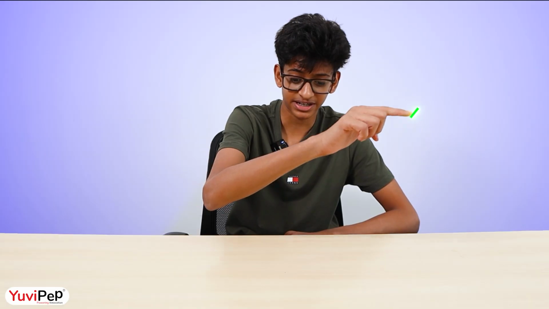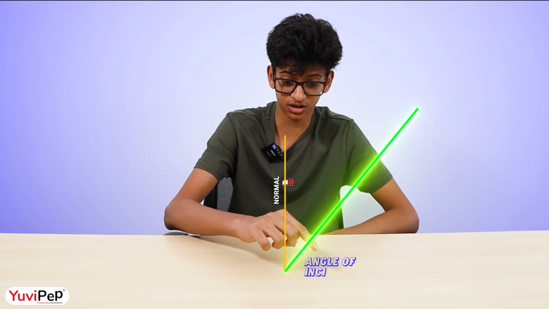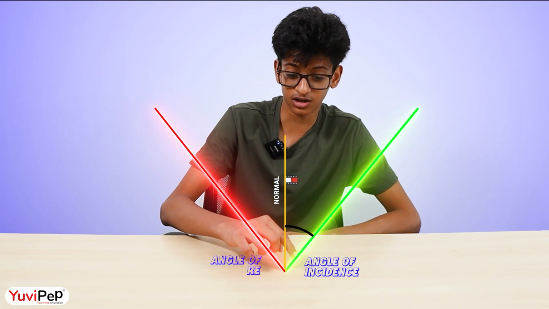The key thing to remember is the law of reflection. The angle at which the light hits a surface is called the angle of incidence, and the angle at which it reflects is called the angle of reflection. For our first experiment, you'll need a few materials. Let's see reflection in action.